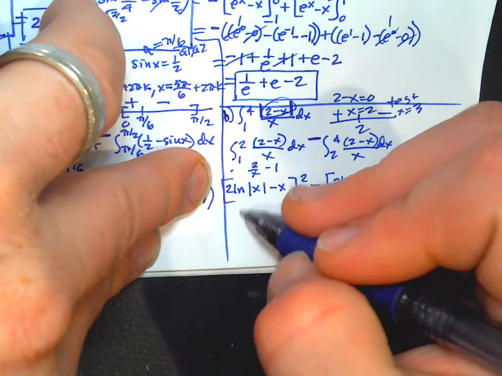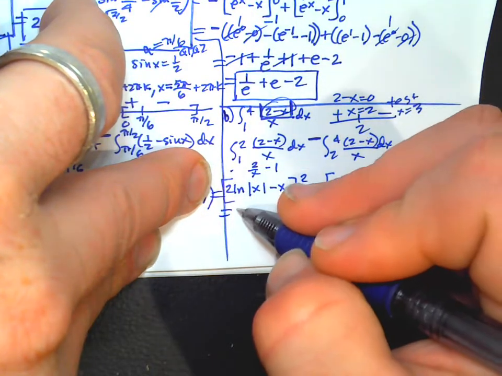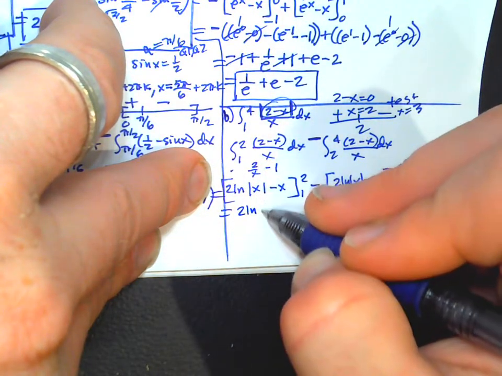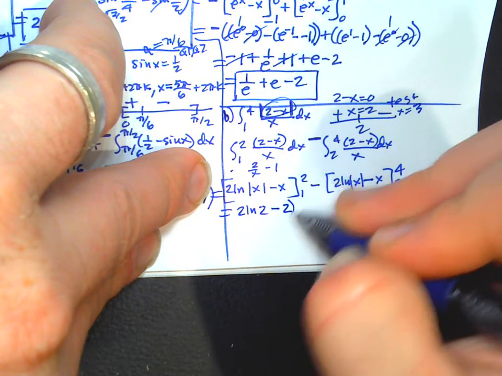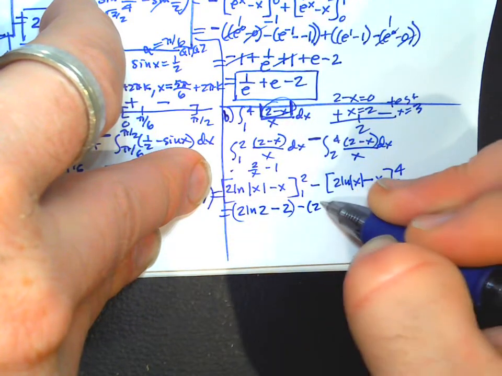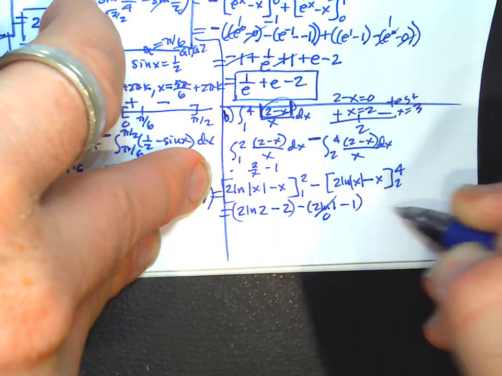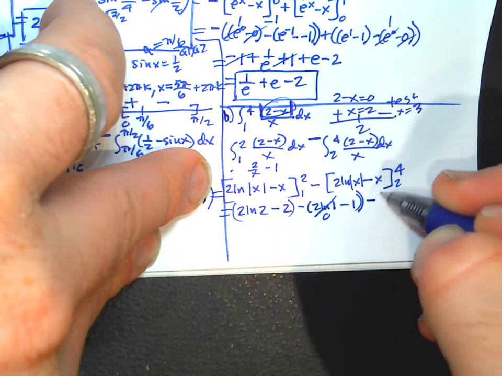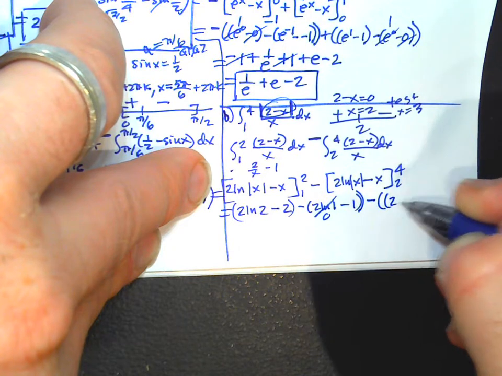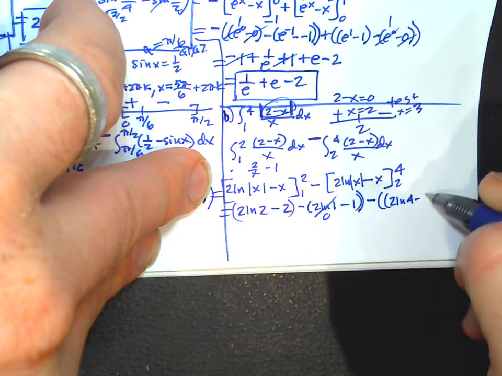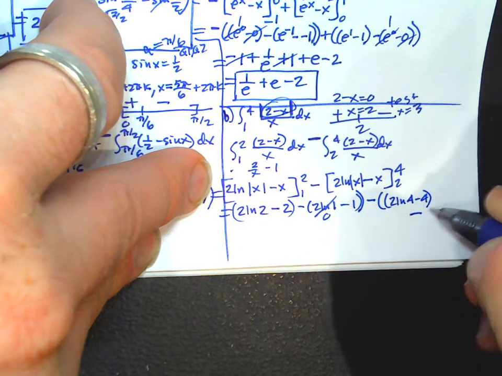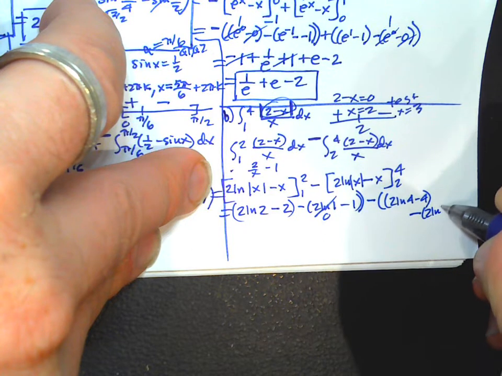So now we just got to calculate these. So 2 natural log of, put 2 in there, minus 2, minus 2 natural log of 1 minus 1. Natural log of 1 is 0. Minus 2 natural log of 4 minus 4, minus 2 natural log of 2 minus 2.